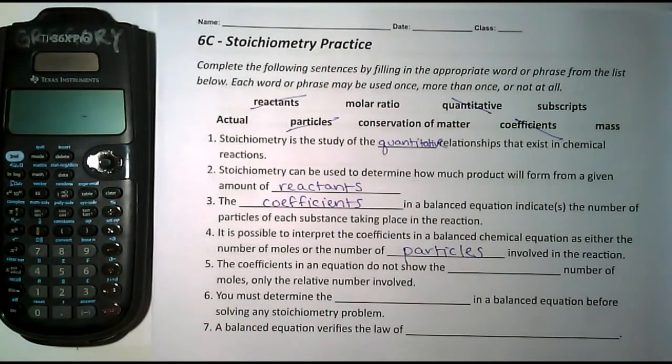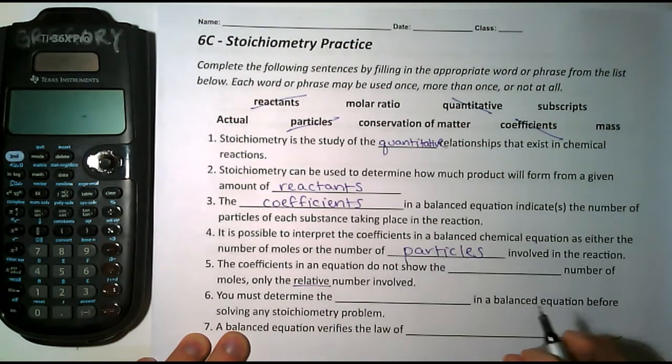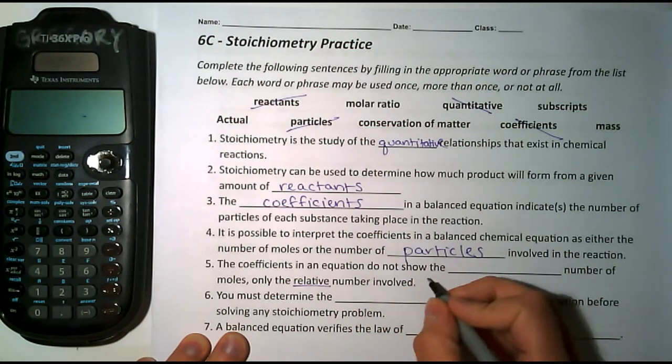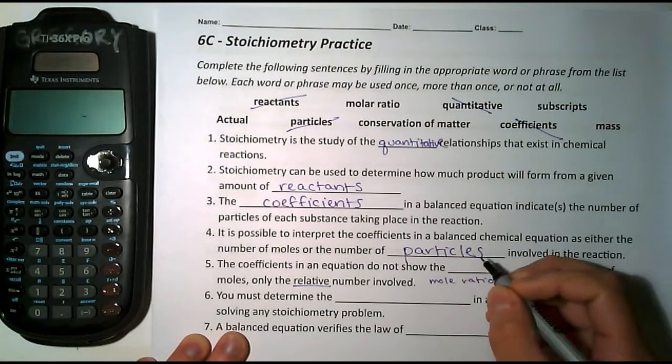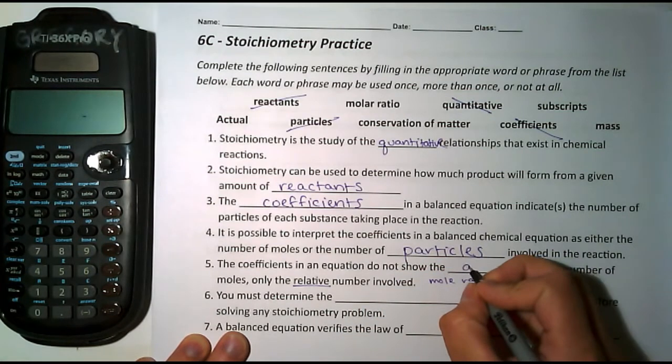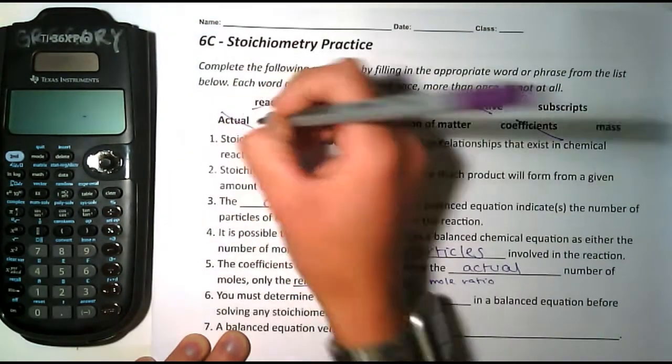And the coefficients in an equation do not show the actual number of moles, only the relative number involved, and we call this the mole ratio. They do not show the actual number of moles that we are actually reacting.